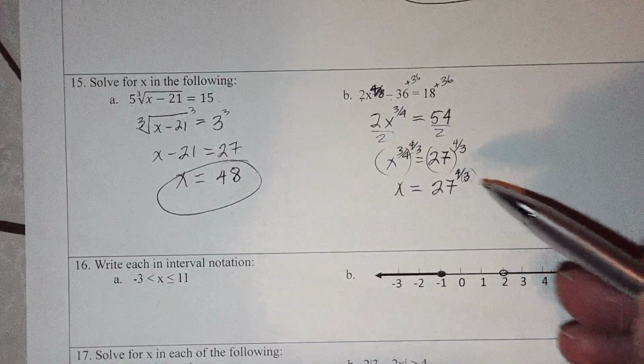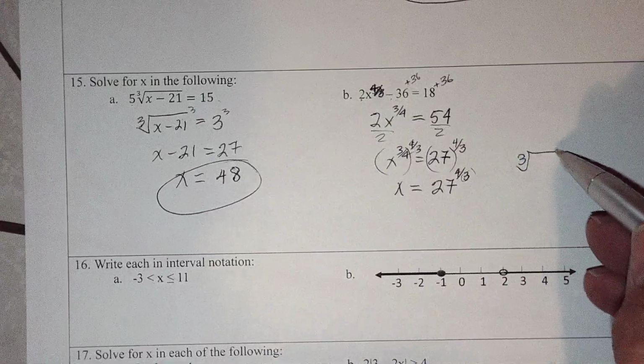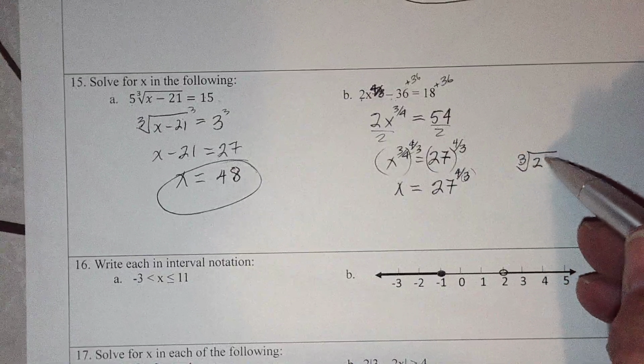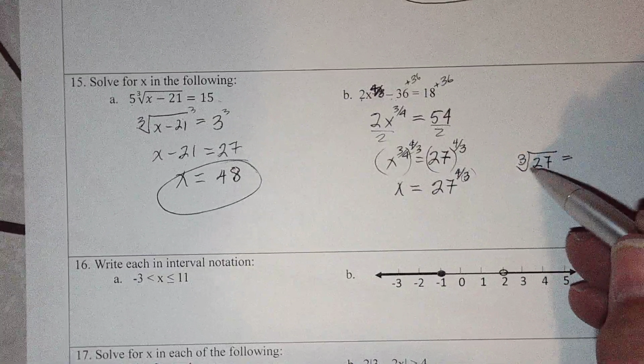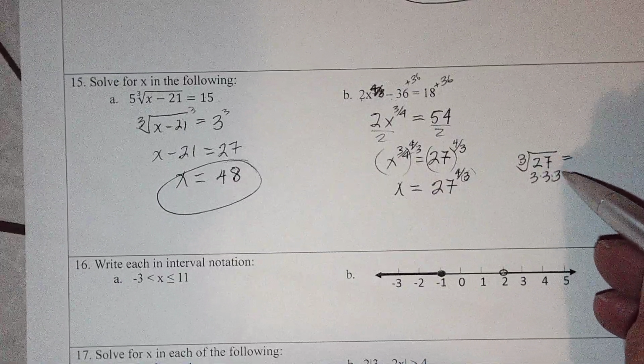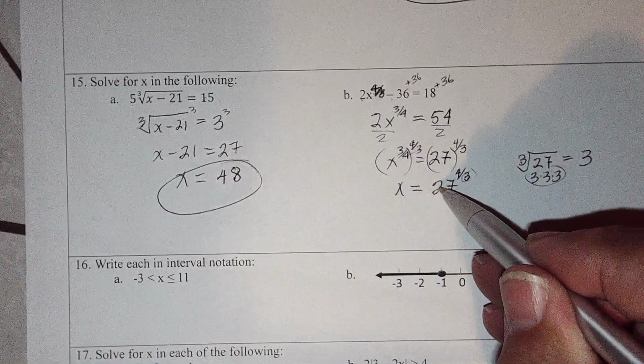The denominator says cube root. The cube root of 27. Well, 27 is 3 times 9, which is 3 times 3 times 3. So the cube root of 27 is 3.